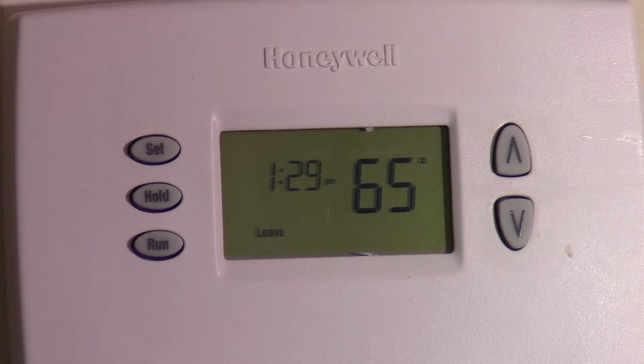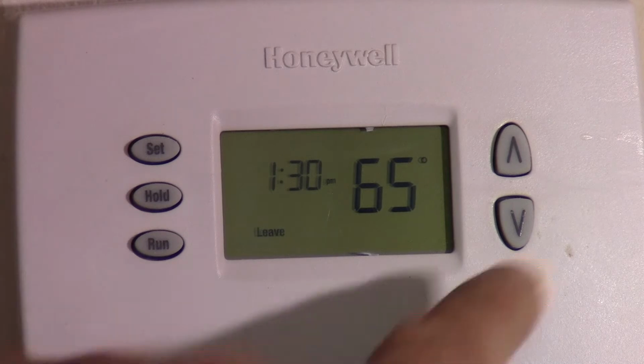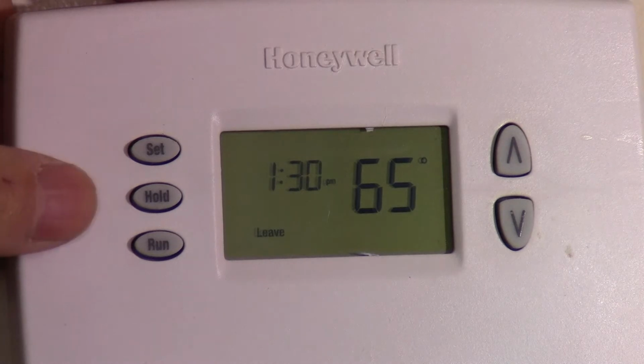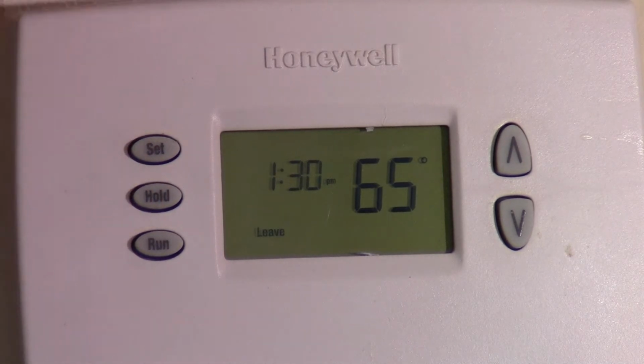So this is the question I get asked every year, and I think it's the word hold that confuses people. If you say override, I think people would understand better. How do you override this? You override it by setting the temperature and then pressing hold, which in a lot of people's mind is override. Anyway, so that's the question I get asked every year.